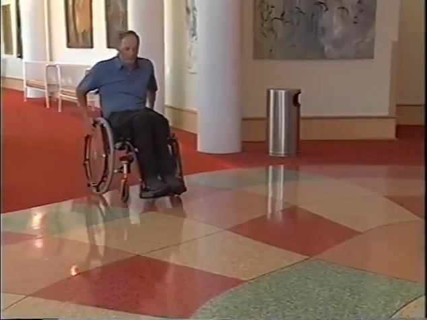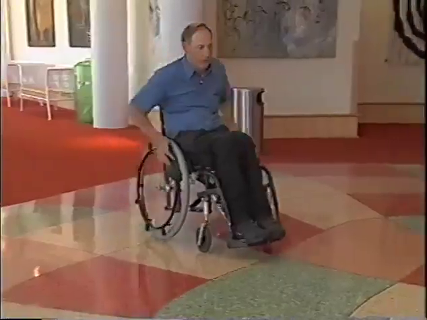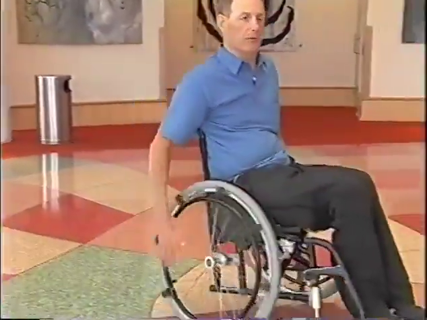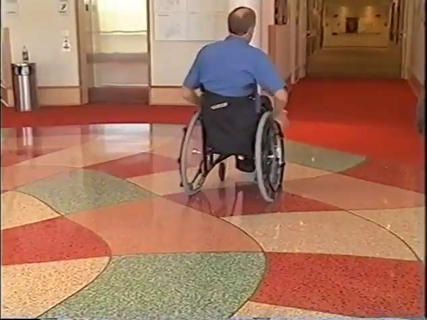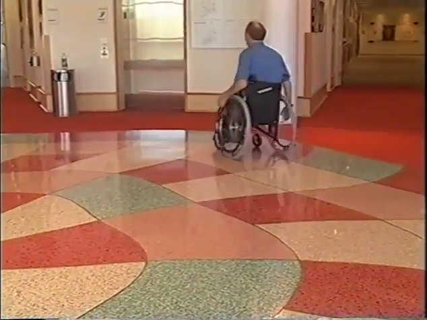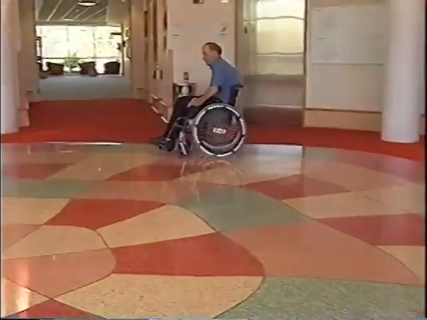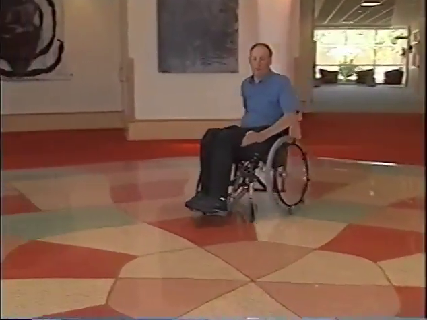You can see I haven't been doing this for years, but I wheeled with projections for 3 years after I got hurt, and they're very helpful. But it takes a little getting used to learn how to coordinate your hand.